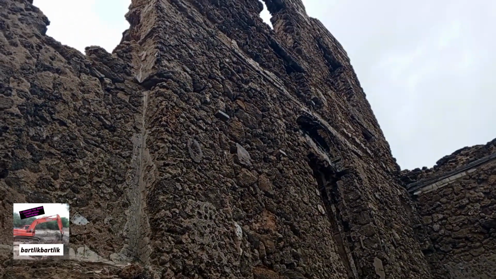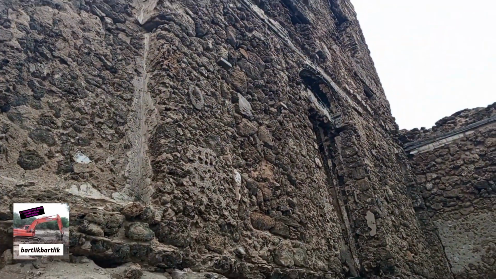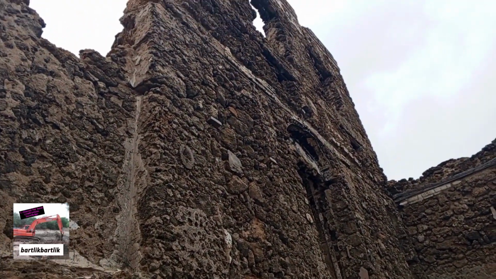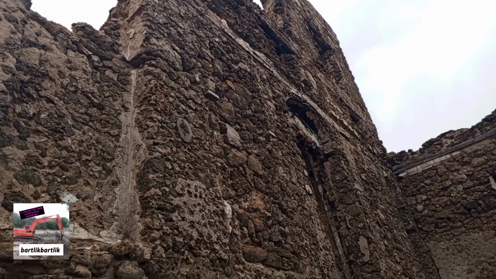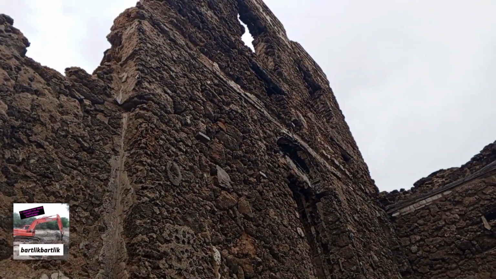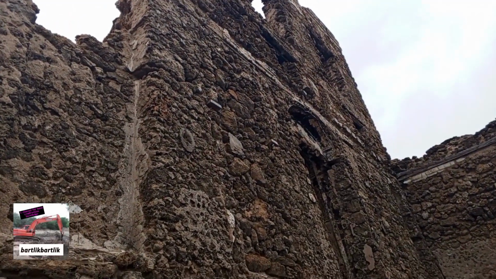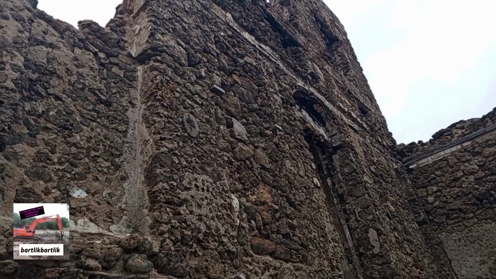Actually, you can see this is a walling, and it goes all the way without being supported by any reinforced concrete. Very, very amazing. It's a walling going all the way without being supported using any reinforced concrete.